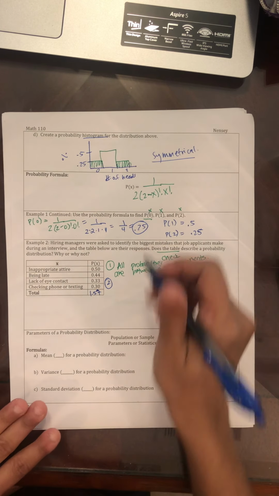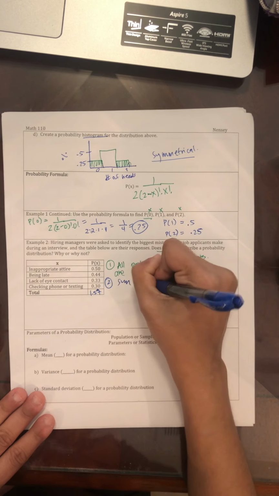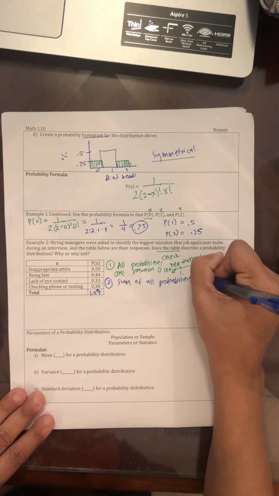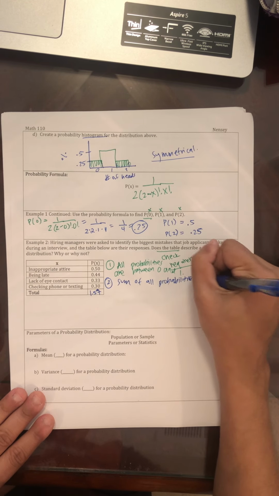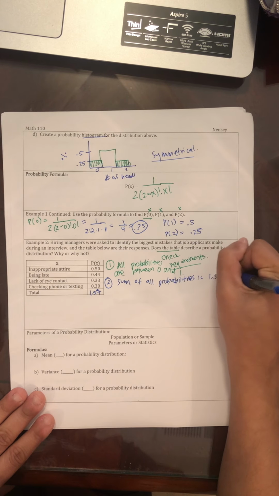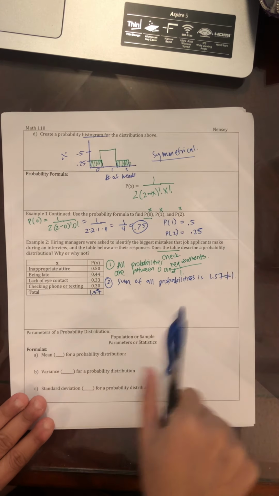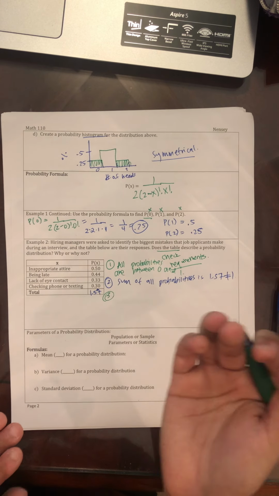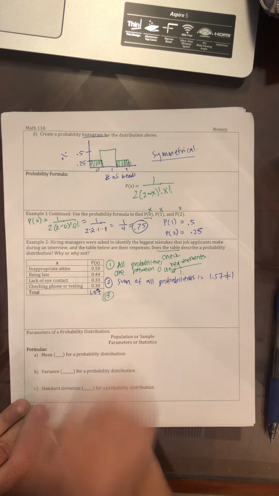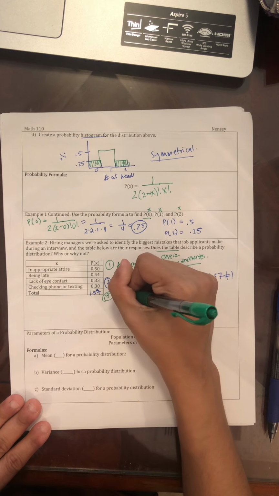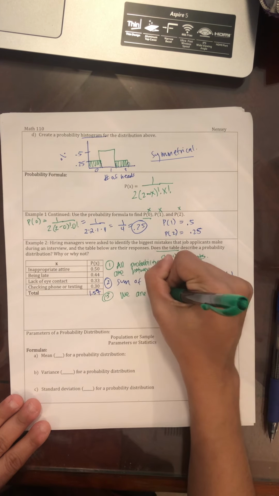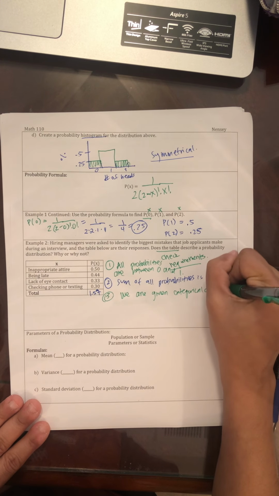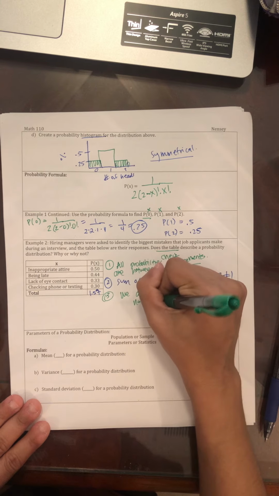That is not close to 1. So the sum of all probabilities is 1.57, which is not 1. The third requirement is that it had to be quantitative data. Is this quantitative data? No. So we are given categorical data, not quantitative data.